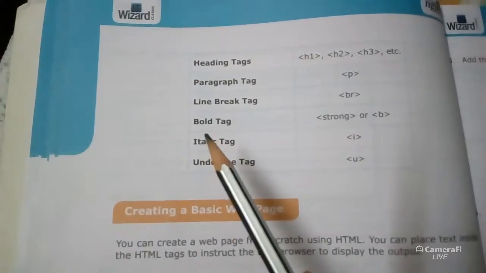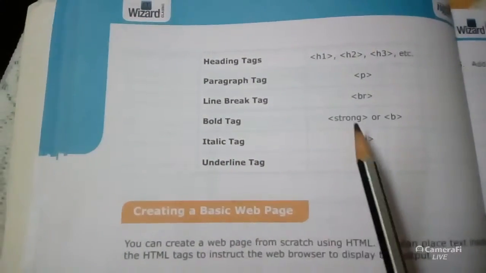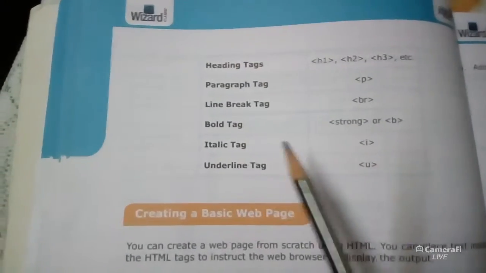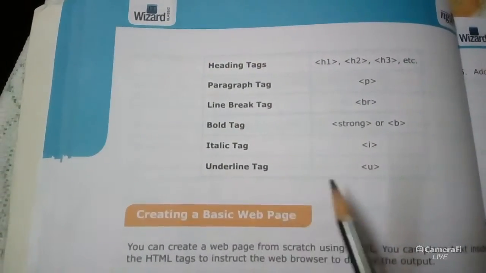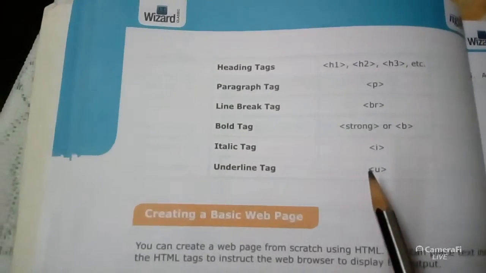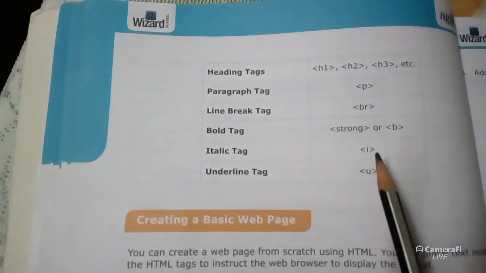Next, the bold tag, it is called strong or B, italic tag I, and underline tag U. It is as in normal MS Word.